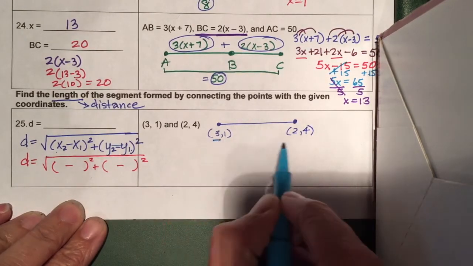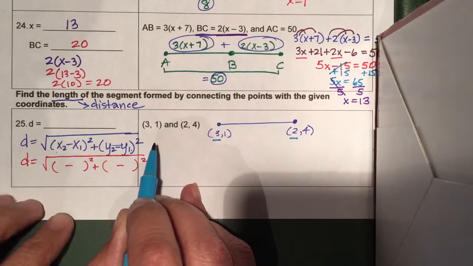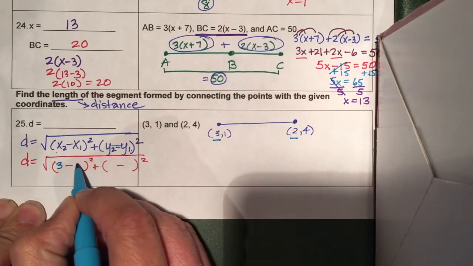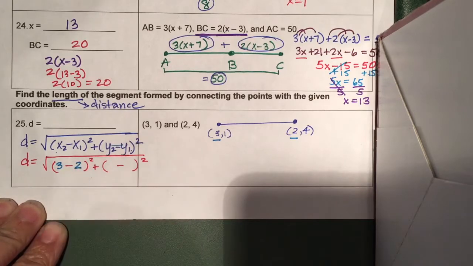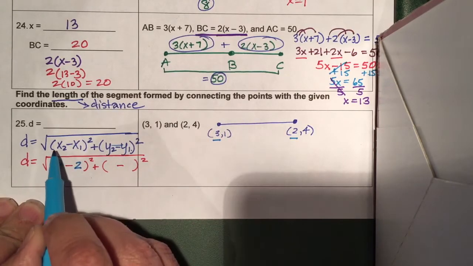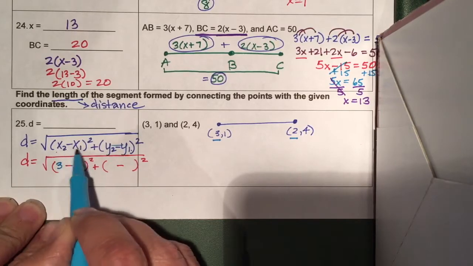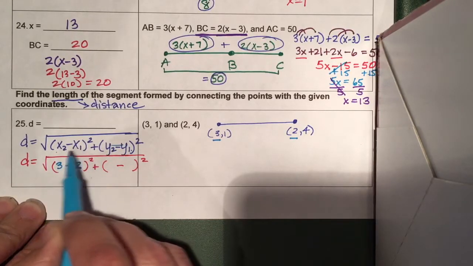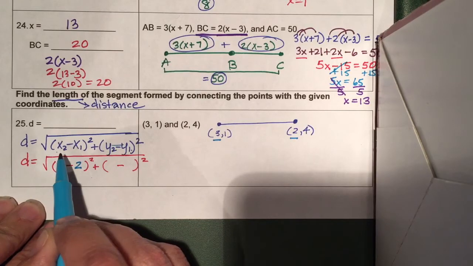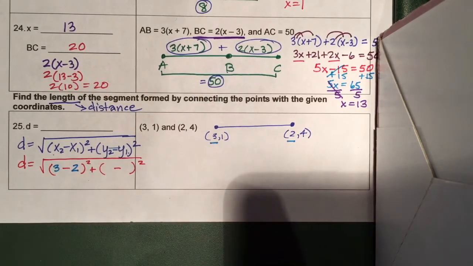So I'm going to look at my 2 x coordinates, which in this case are 3 and 2. So I'm going to make 3 this entry, and 2 this entry. So this is the difference in the x coordinates, which actually tells me how far apart my points are horizontally on the graph. That's where the right triangle comes in from the Pythagorean Theorem. And I'll show you a picture of that in just a second.